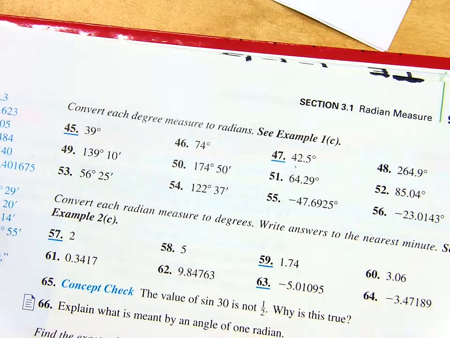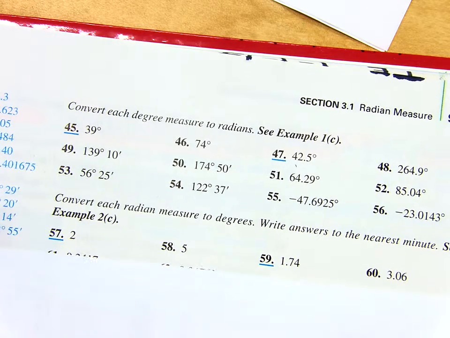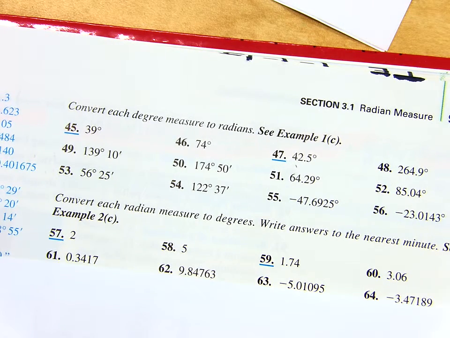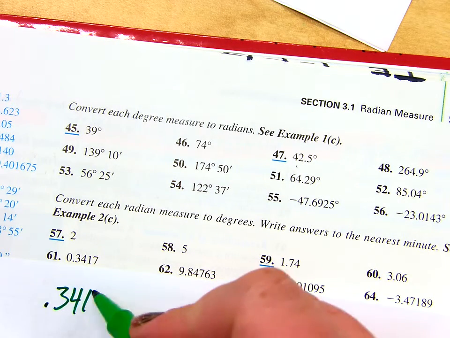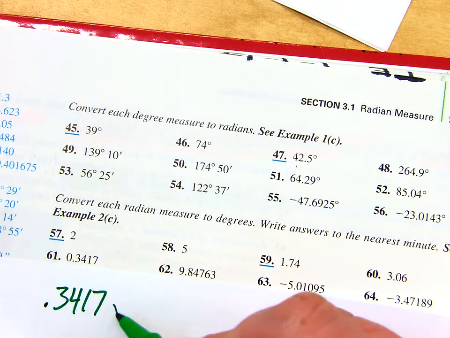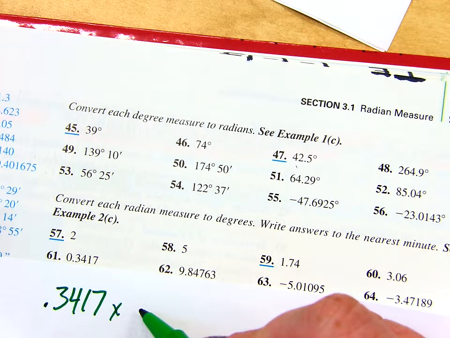All right, 61. So here we're going from radians to degrees. So what's the rule? To go from radians to degrees, I thought you were right before, 180 over pi.